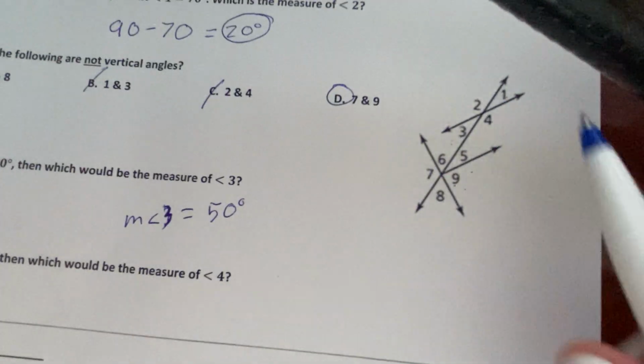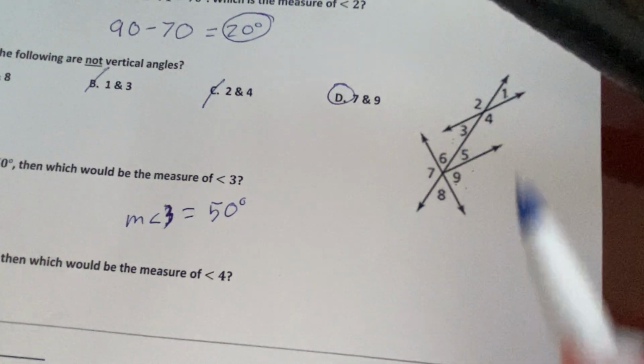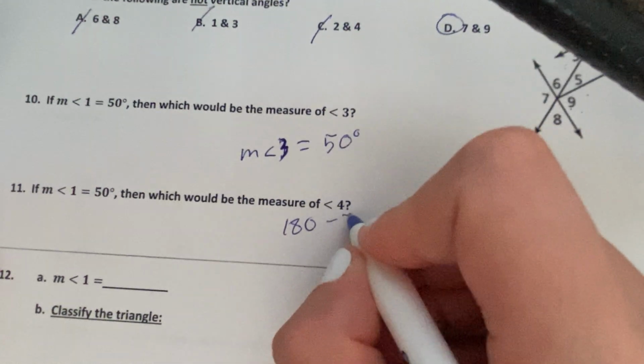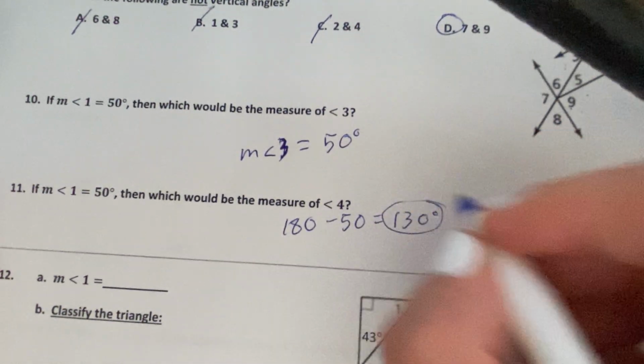All right, the measure of angle 1 is 50, then what would be the measure of angle 4? Since these are a linear pair, we can just do 180 minus 50, and that's equal to 130. We're done.